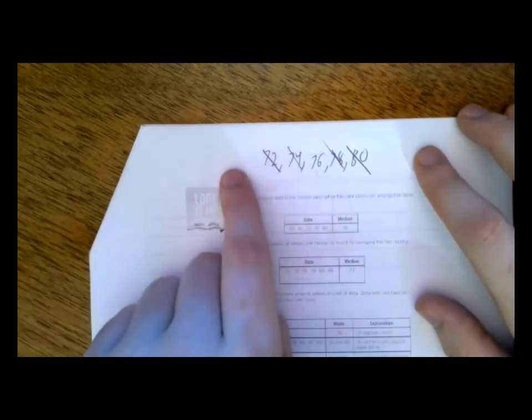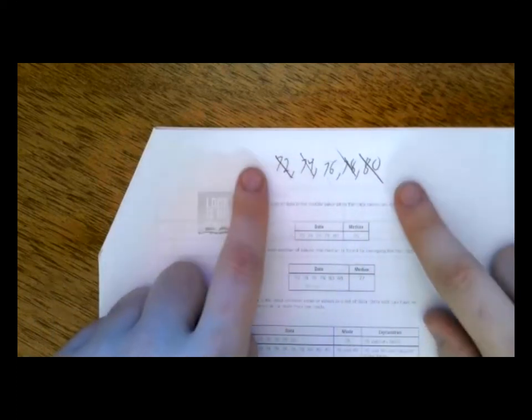So basically, the way we find our median is we order things from lowest number to highest number, and we cross off until we reach a middle number. So we cross off the very outer ones, and the second outer ones, the third outer, and so on down.